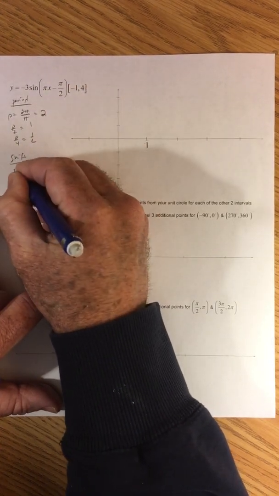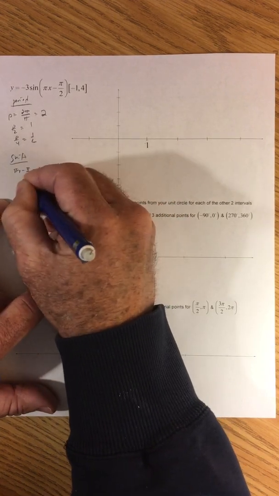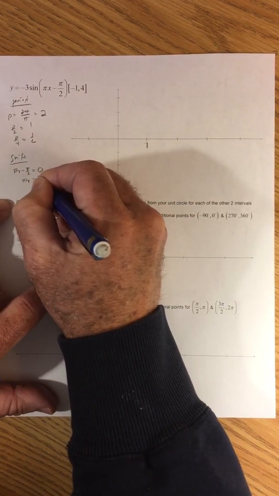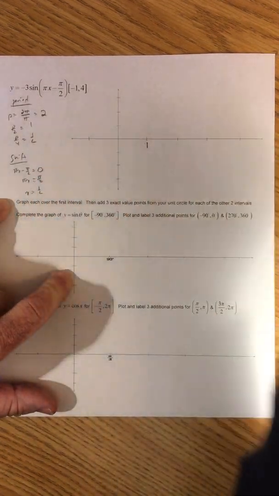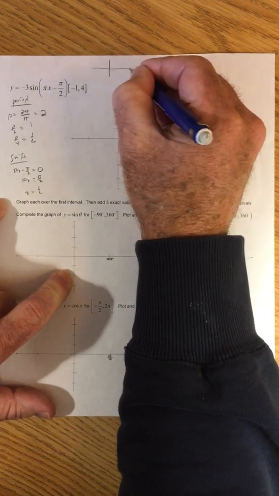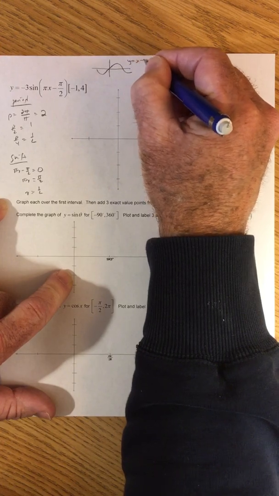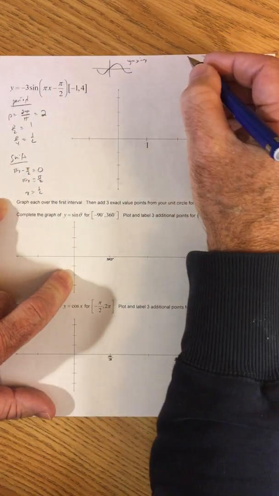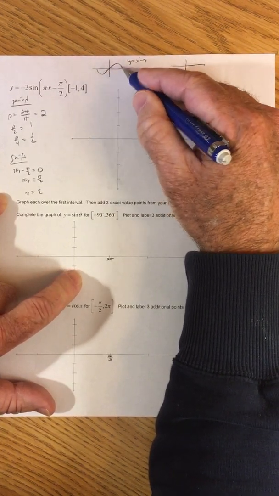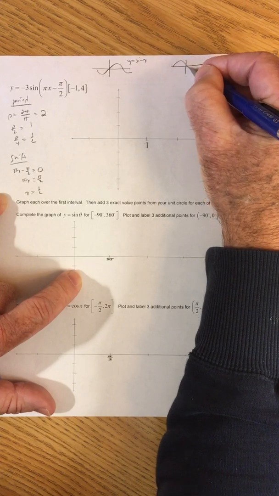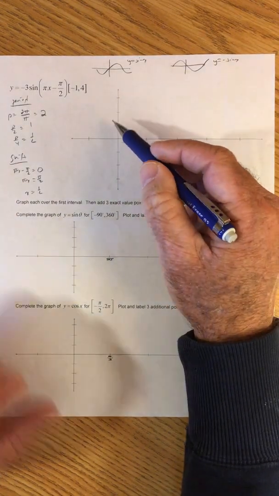set that to 0. Pi x minus pi over 2 is equal to 0. Add pi over 2 to both sides. Pi x is equal to pi over 2. Divide both sides by pi. 1/2. The shift is 1/2. All right, remember, this is the parent graph of sine of x. But that's a negative. All right, now, negative sine of x is a reflection of this. So that's negative sine of x, and that's what we have here.